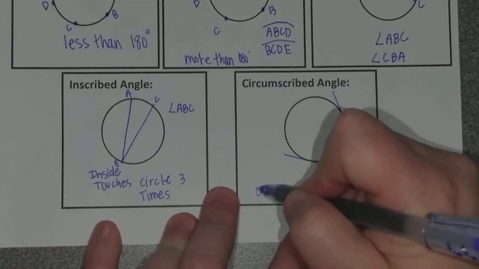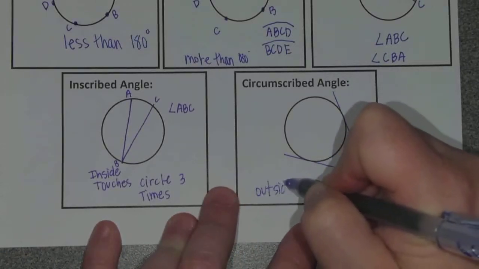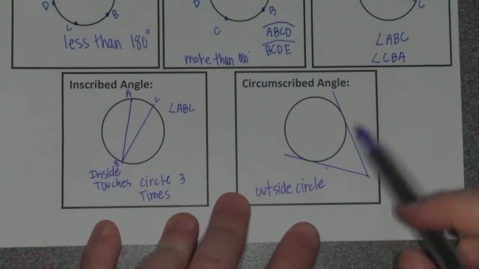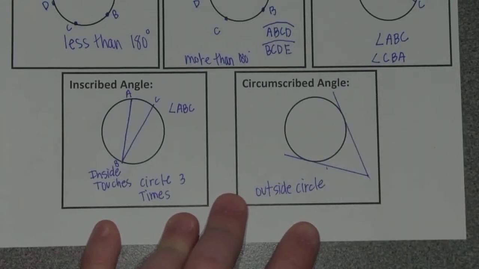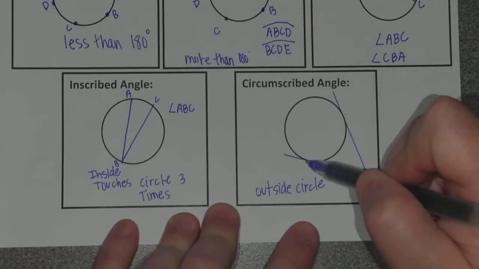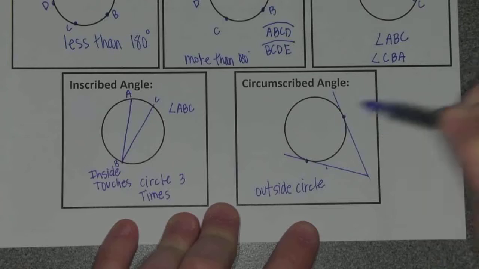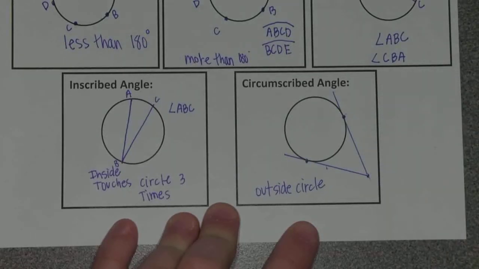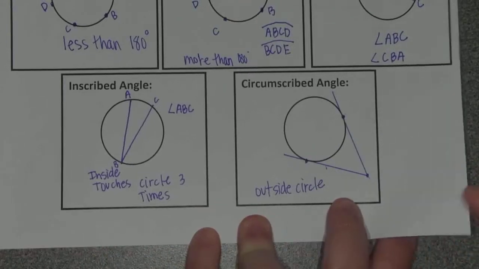Okay, so outside the circle, and it still touches the circle twice to form that angle. And again, usually you'd have a point here to describe it and a point here called those points of tangency, and you'd have it out here as an angle. So you would still call it by 3 letters. Okay? All right, that's a lot of information.